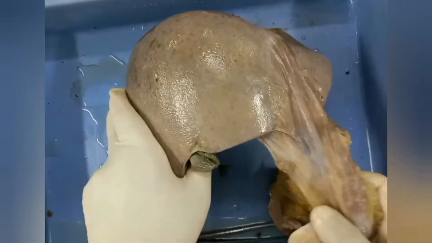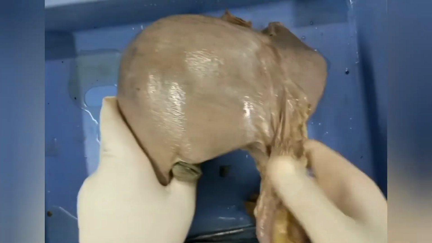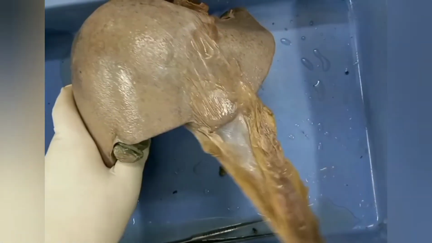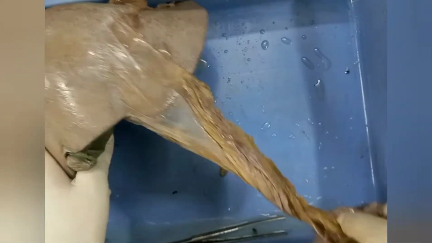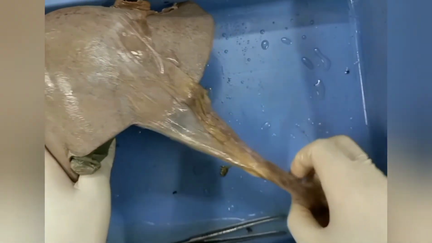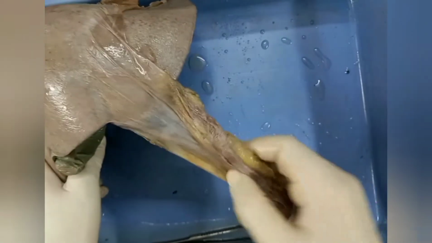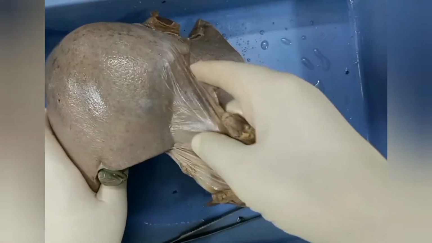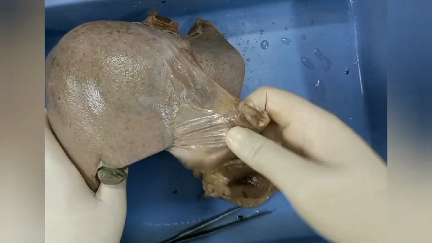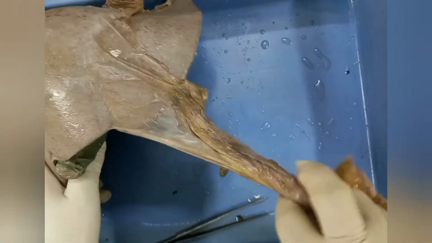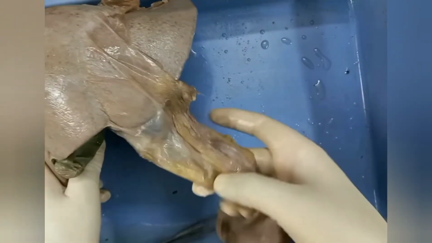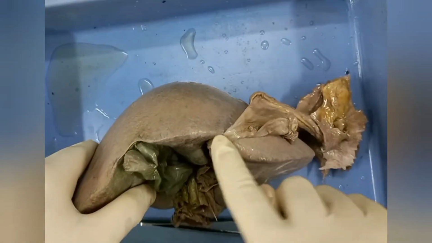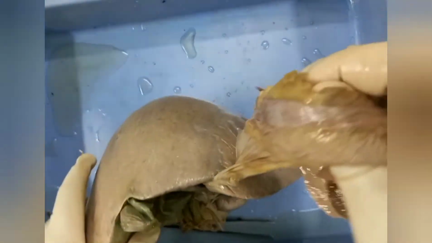This double fold of the peritoneum has an attachment to the anterior abdominal wall right from the umbilicus. Here you can see that I have just dissected the umbilicus, and this fold of the peritoneum is attached right from the umbilicus to the anterior abdominal wall, and then this portion is attached to the diaphragm. The free margin of this fold of the peritoneum contains the ligamentum teres. And this ligamentum teres we have seen going into the fissure for the ligamentum teres.